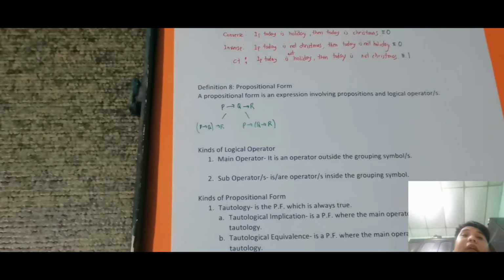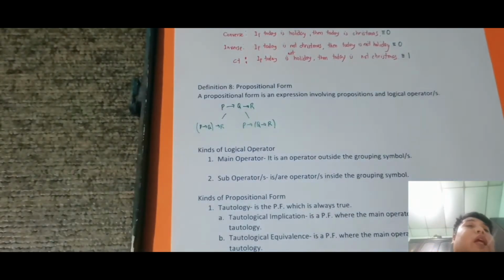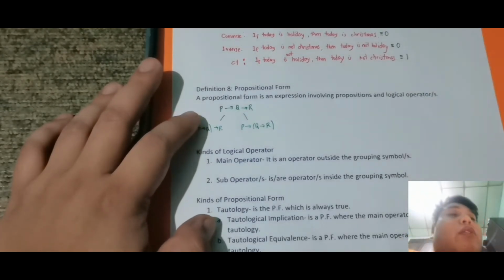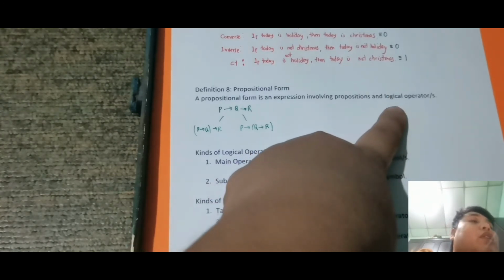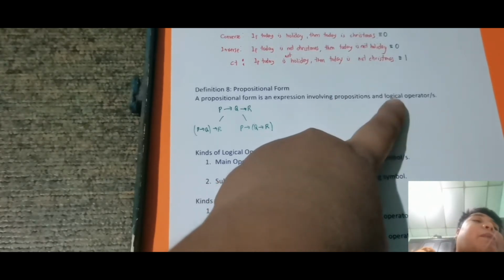Pero before that, kailangan natin malaman muna ano ba ang propositional form. Again, a propositional form is an expression involving propositions, meaning hindi lang yan nag-iisa, and with logical operator. Lagi mo tatandaan, the number of logical operators must be n-1. Kunyari 5 yung proposition, A, B, C, D, E, dapat 4 lang yung logical operators natin.